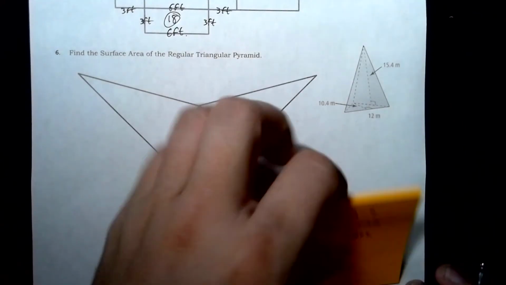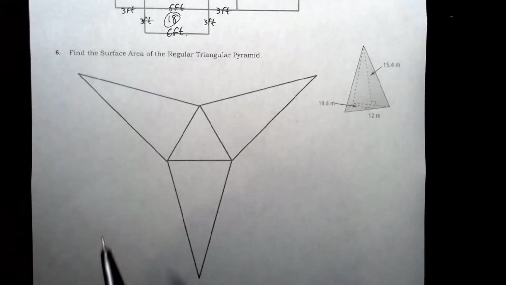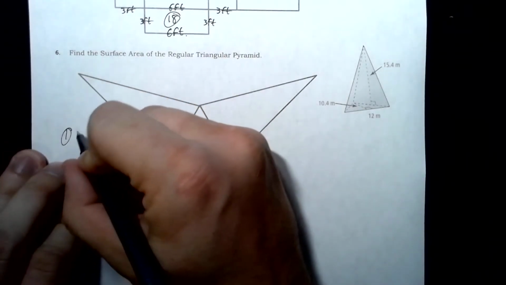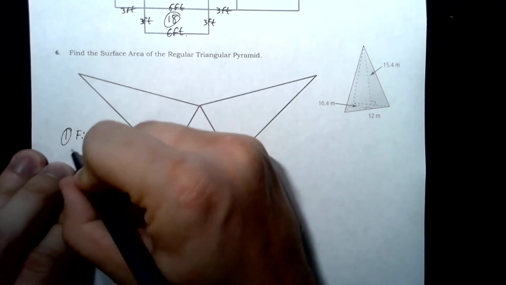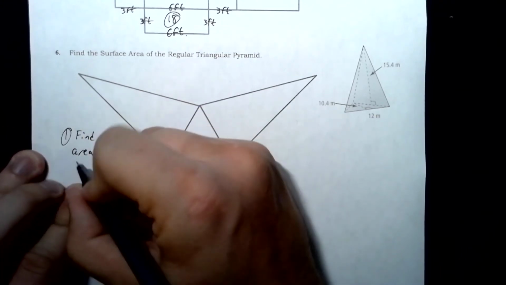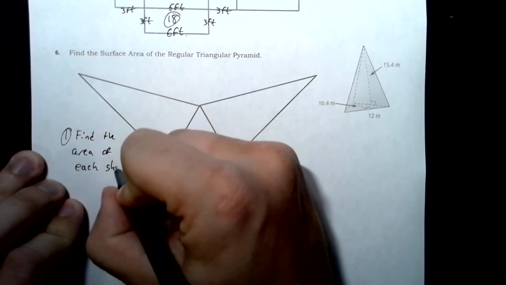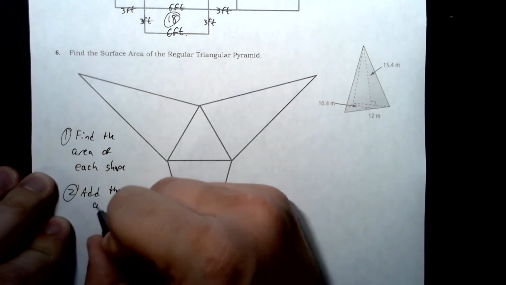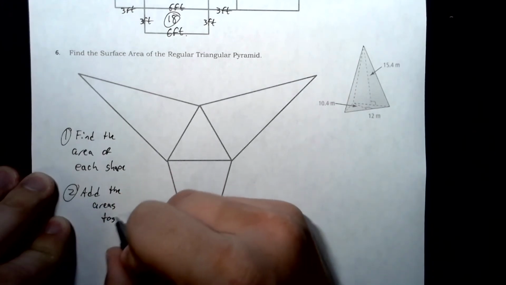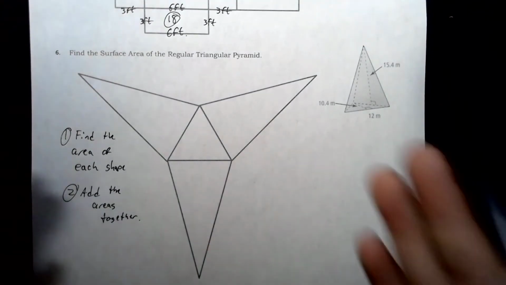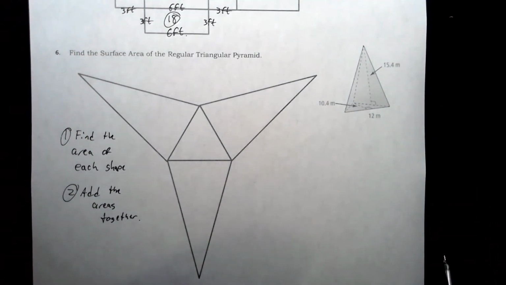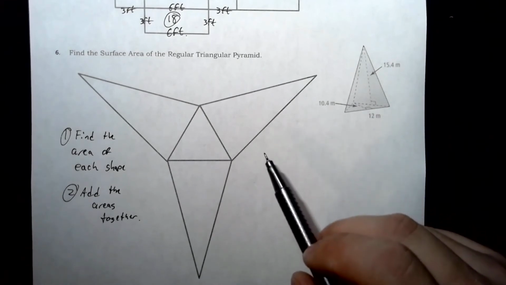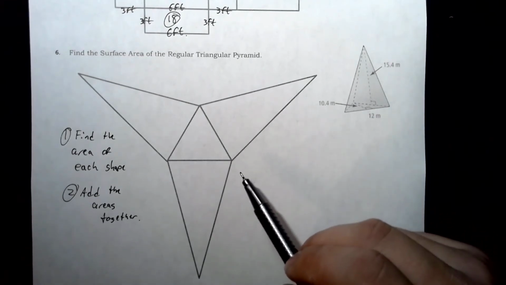Alright, should have been plenty of time to pause. And the way to find surface area is the same as it always has been. Step 1, find the area of each shape. Step 2, add the areas together. That's all there is to it. So let's get started by labeling everything. This is the one, I believe, for homework that will accept a decimal as an answer.